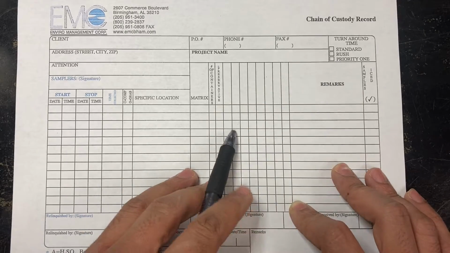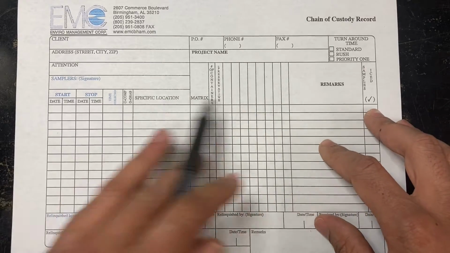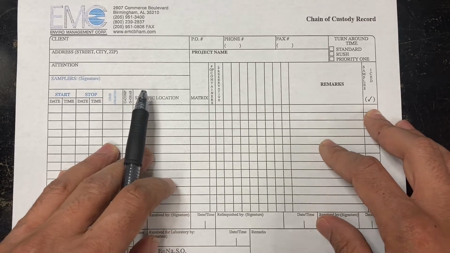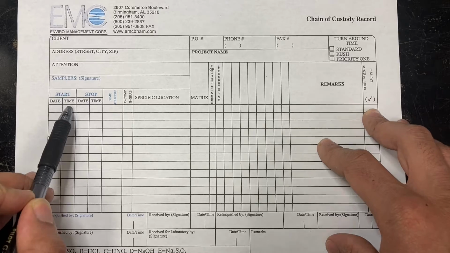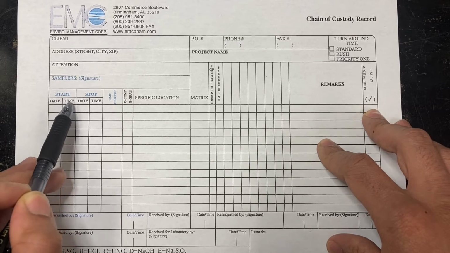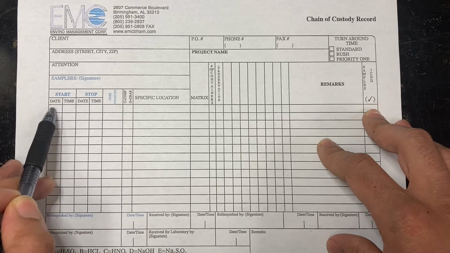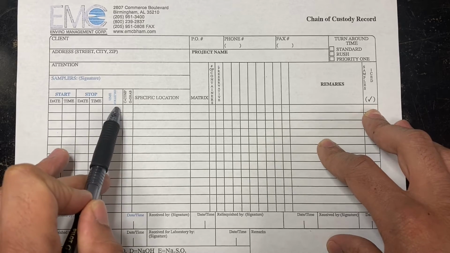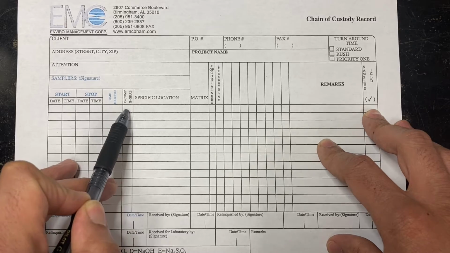So here further down, this is the meat of it. This is where all the information about the sample is notated and recorded. So we have a start time. Start time is typically used if a sample has to run for more than a few hours, and then has a stop time. We typically will have the sampler record those start and stop times, as well as the date and the time collected. Then they also put if it was a composite or a grab.